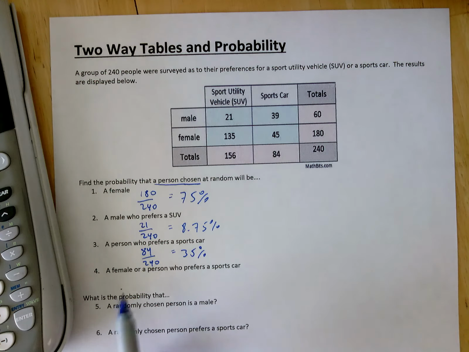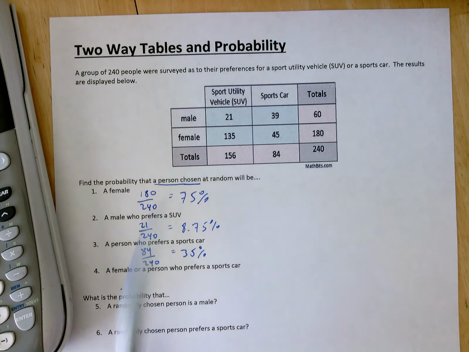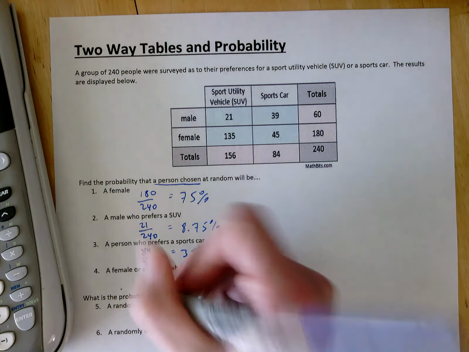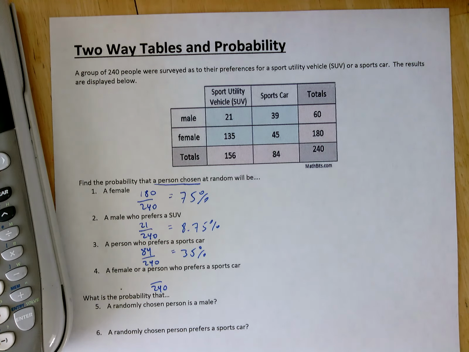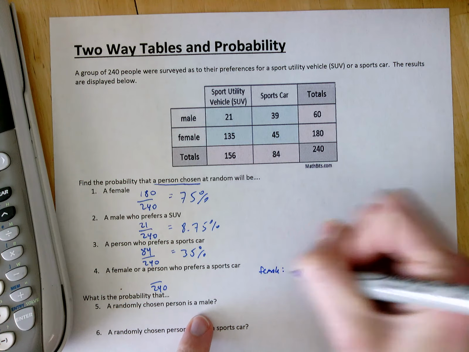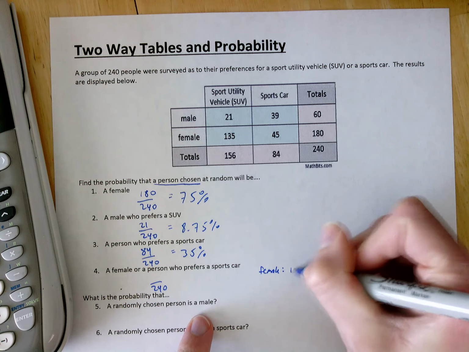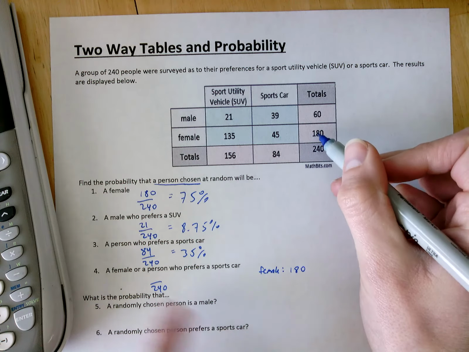Okay, number 4. Find the probability that if you choose a random person, they will be a female or a person who likes a sports car. So I'm still choosing out of these 240. And now we want to know either people who are female or people who like sports cars. Well, the females, we know that there's a total of 180 of those. So I'm starting with 180, that's the female part.